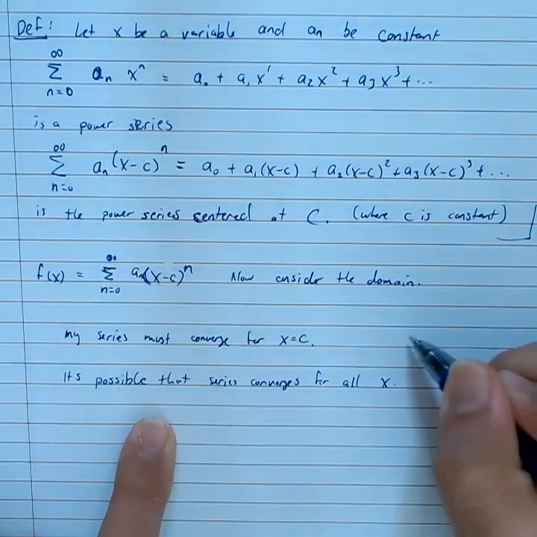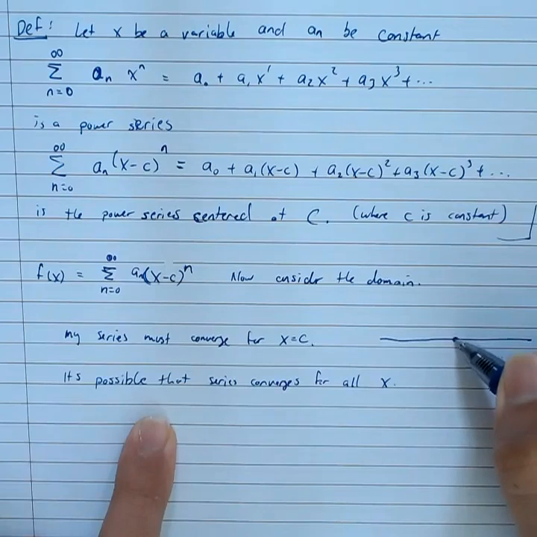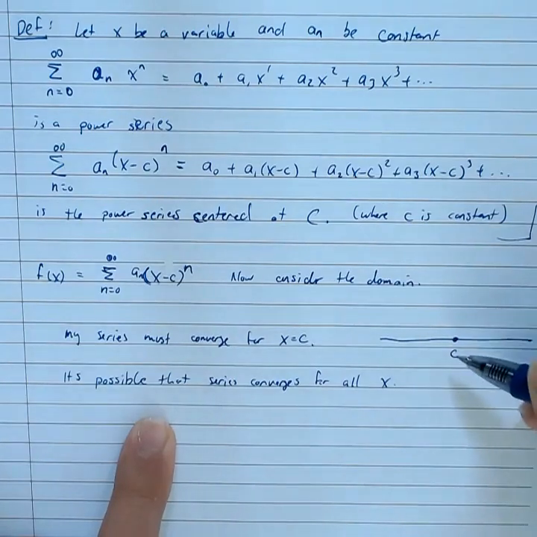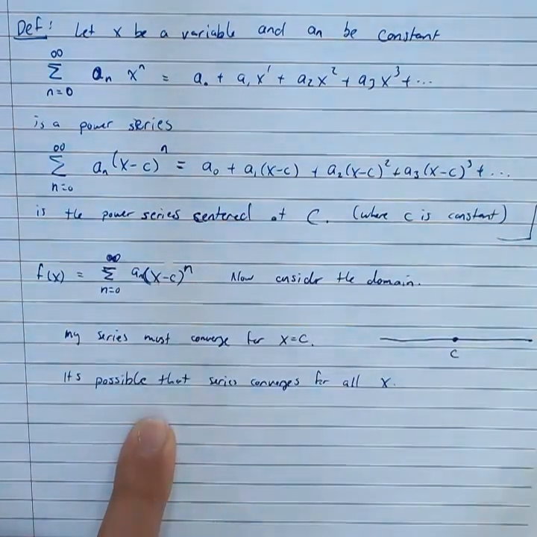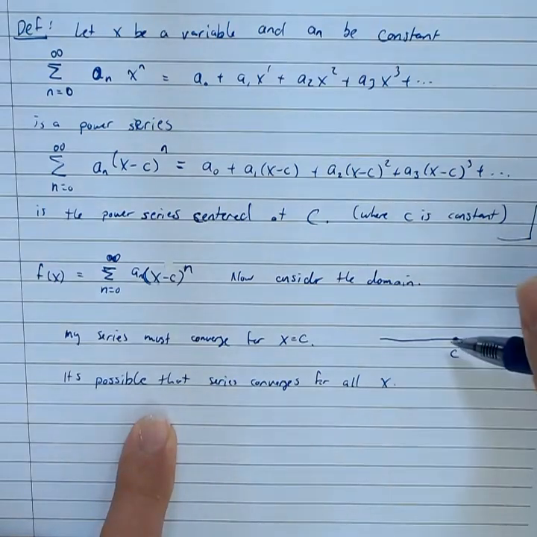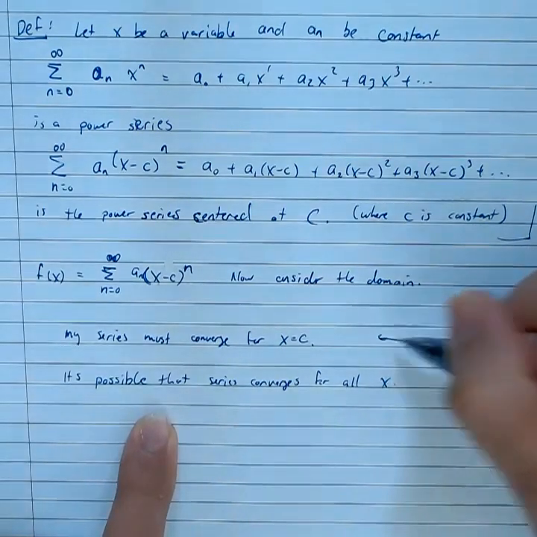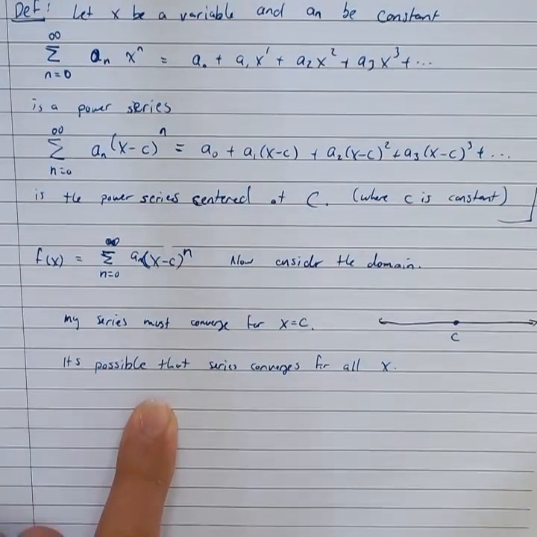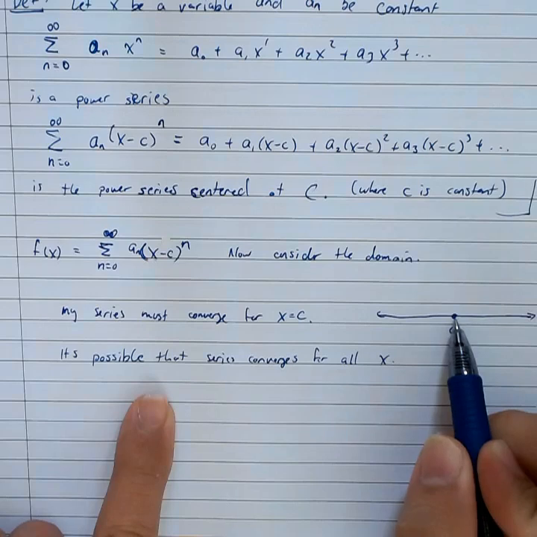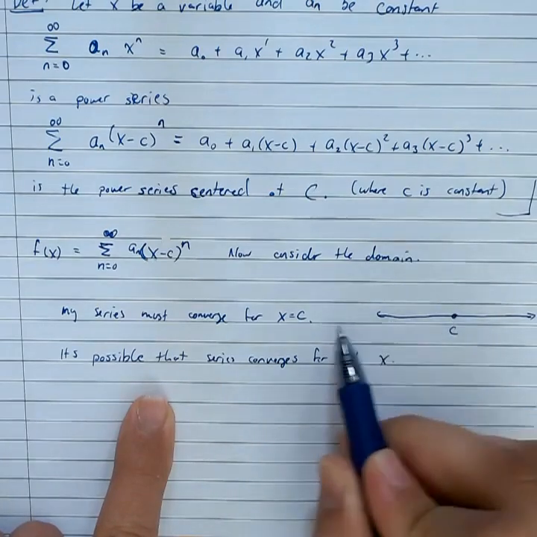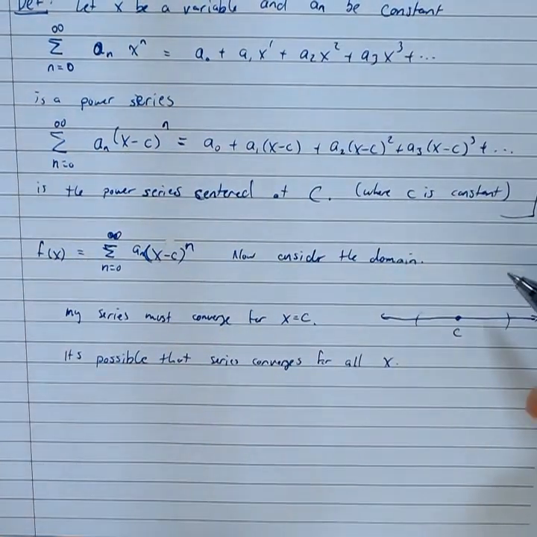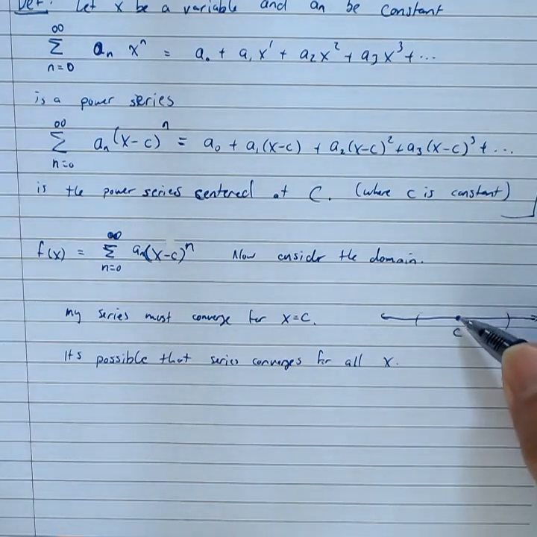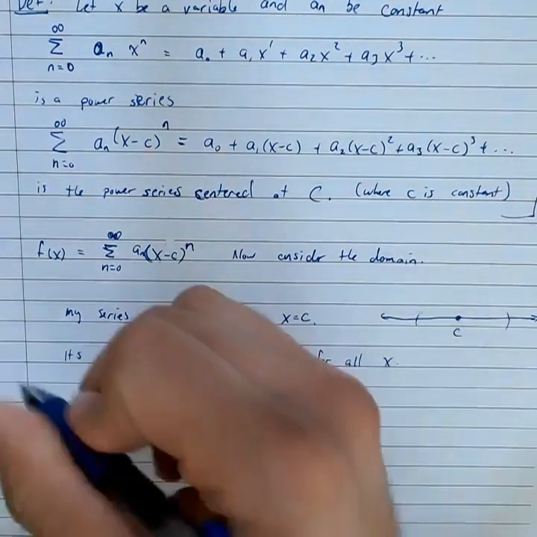Okay, so imagine your number line. You know for a fact that your series must converge at c. No matter what, doesn't matter what series you have, even the biggest, most ugly looking series must converge at c, at its center. Now it's possible that your series converges for the entire number line. Well, what about in between? Is it possible that I converge more than just at c, but not out to infinity? That's our third possibility. It is possible to have a series that converges over a finite interval. Now, of course, that interval must be around c because c must be included. So here we have the third possibility.